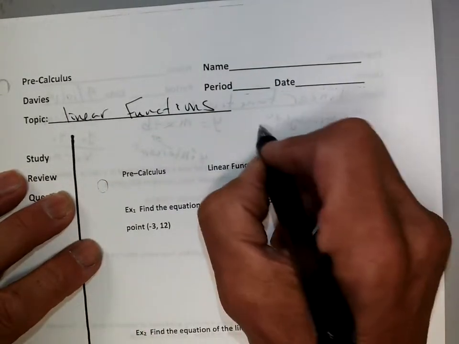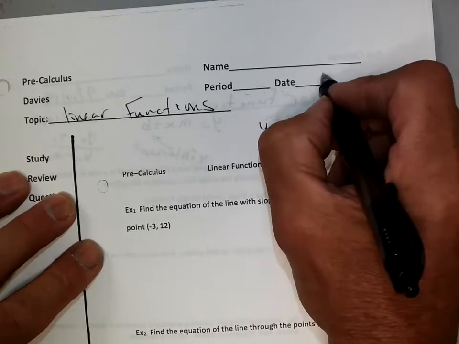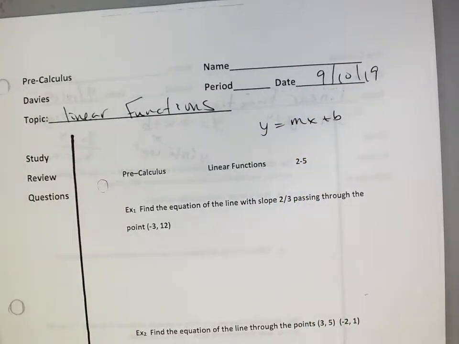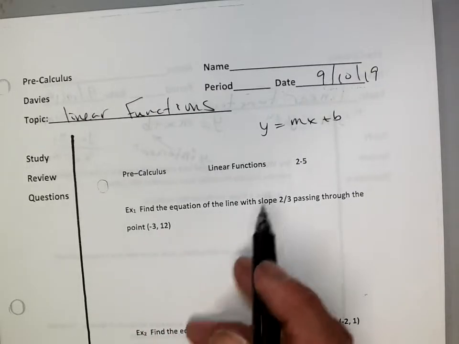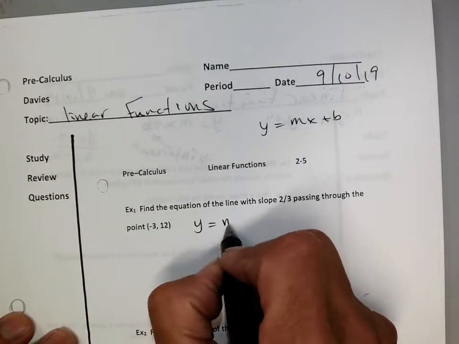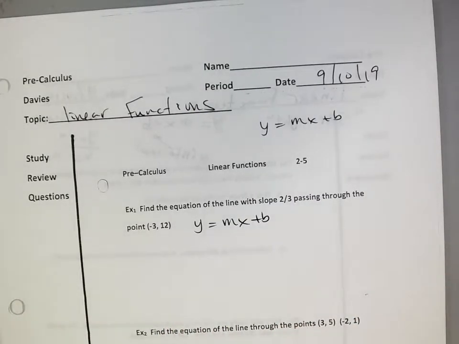Y equals mx plus b. Okay, Example 1. Find the equation of a line with slope 2/3 passing through the point (-3, 12). That's easy, right? We use y equals mx plus b. This is all the way back to Algebra 1, so this is going to be a real quick review.